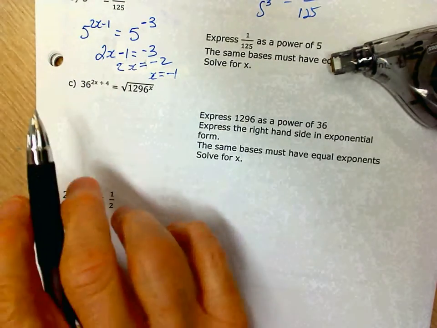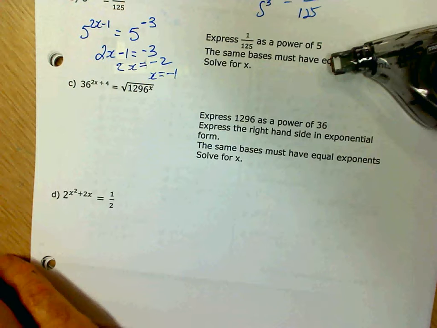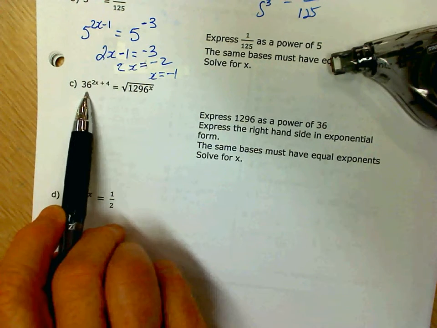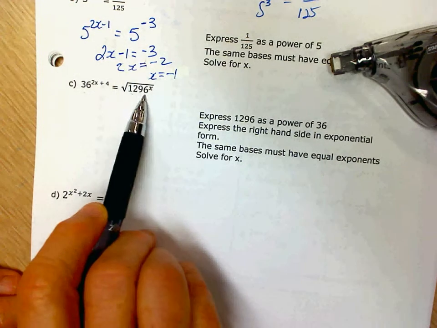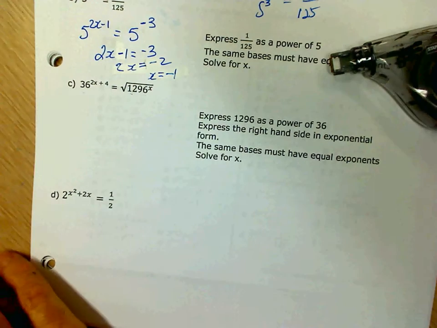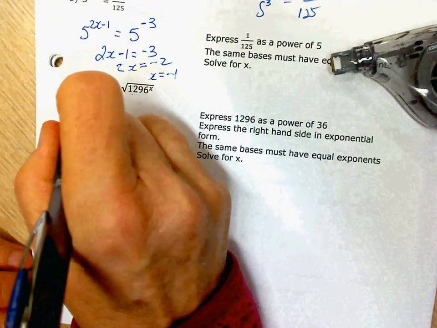Okay, let's keep going, it's getting harder. But that's okay, you can handle it. This is a base of 36, and this is 1296. Do you think we could write that as a base of 36? 36 squared, awesome.